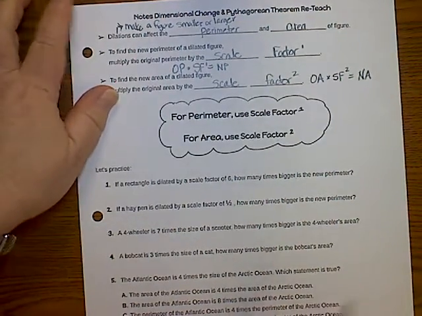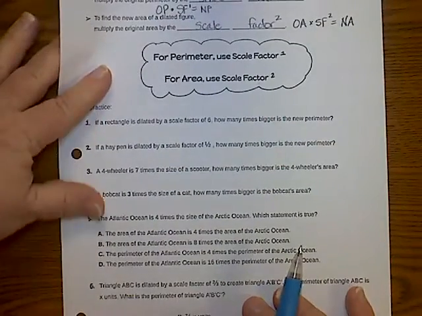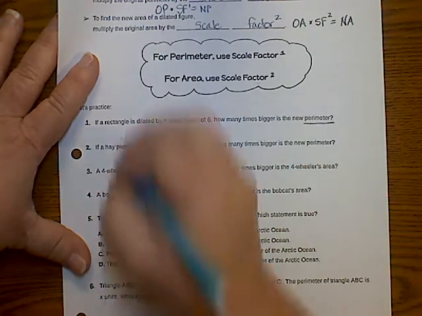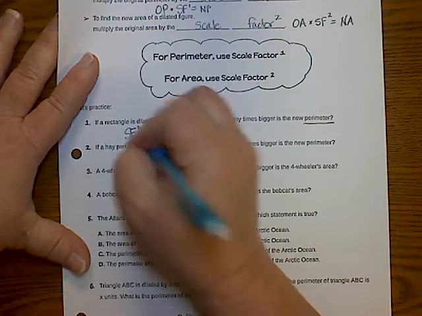It says let's practice. If a rectangle is dilated by a scale factor of 6, how many times bigger is the new perimeter? Well, remember, we're talking about perimeter, so the scale factor is to the power of 1.